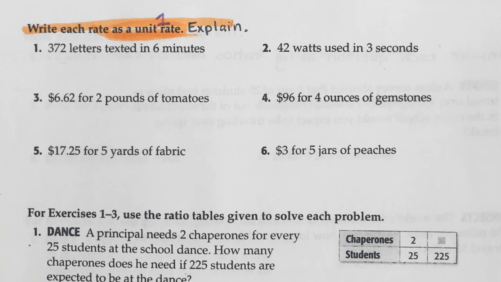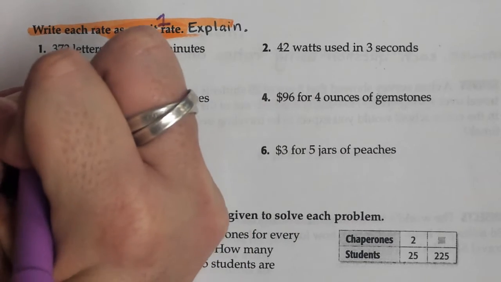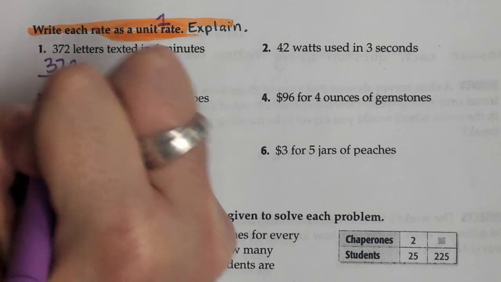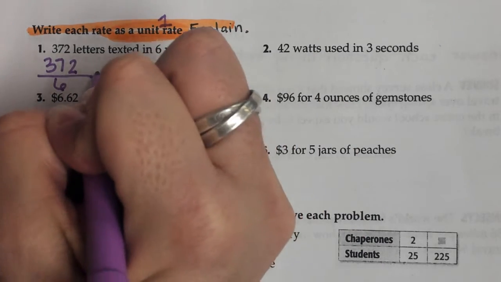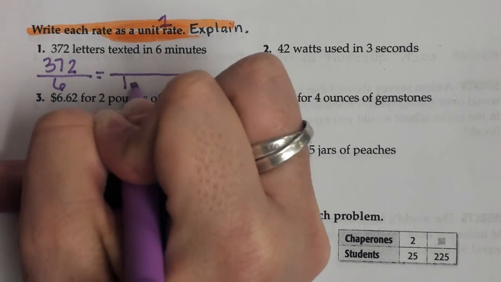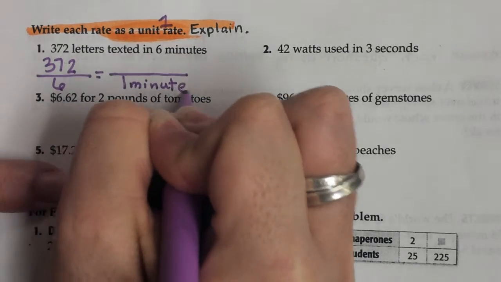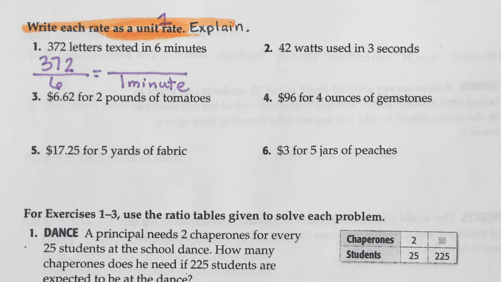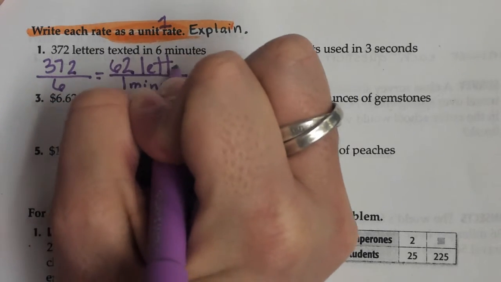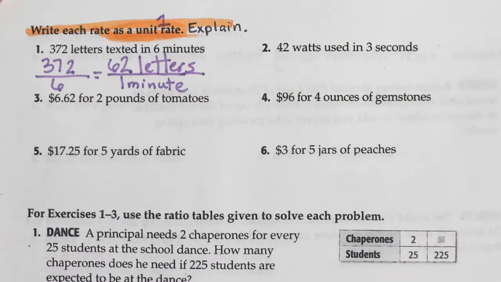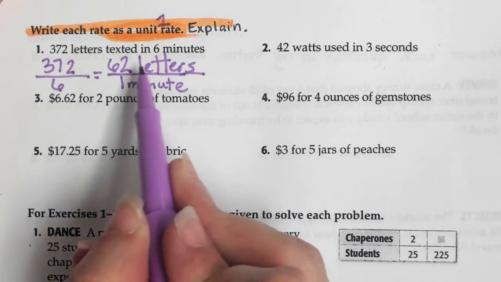So, starting out, we have 372 letters in 6 minutes. So basically with unit rate, they're asking us how much can we do in 1 minute. Okay, so to figure that out, we're going to do 372 divided by 6, and I get 62. So what that means is this person can do 62 letters in 1 minute. Okay, give me at least those words.